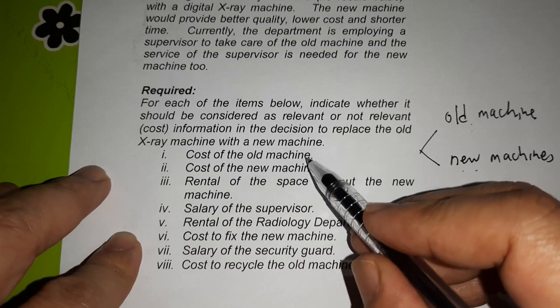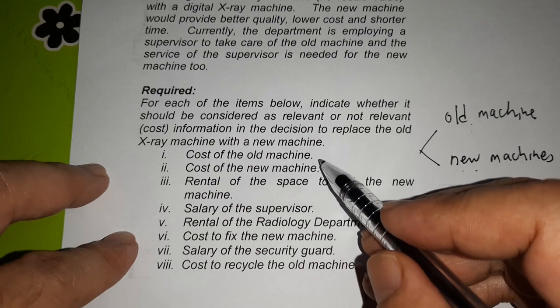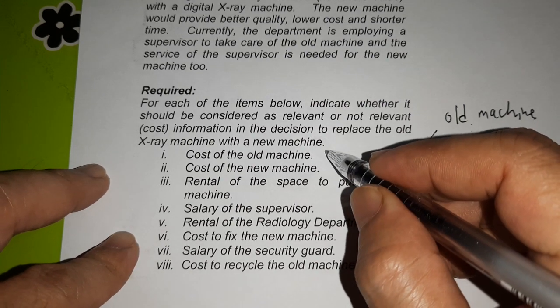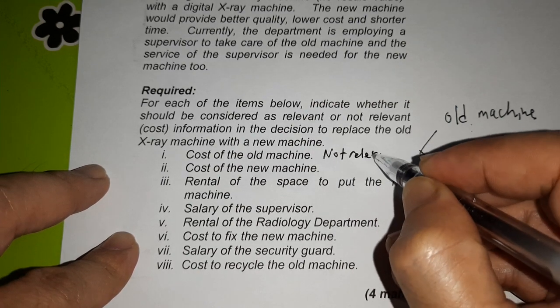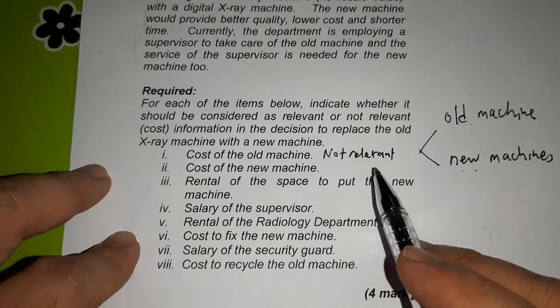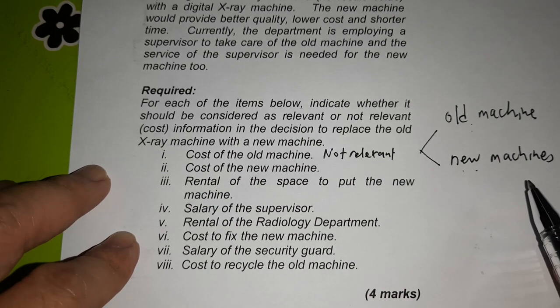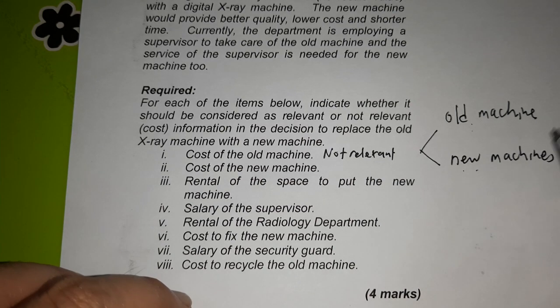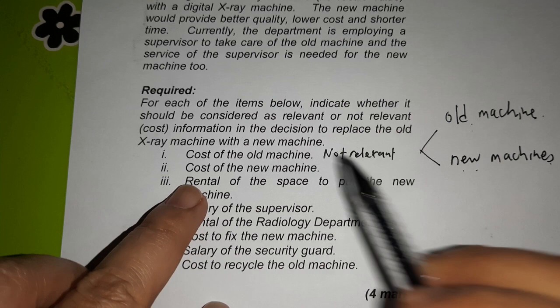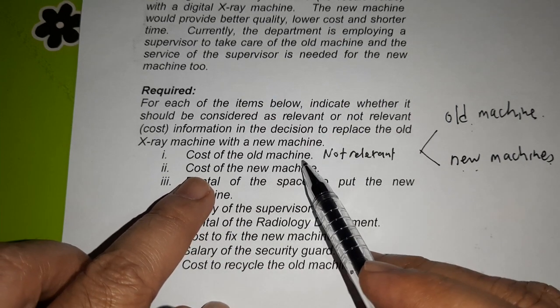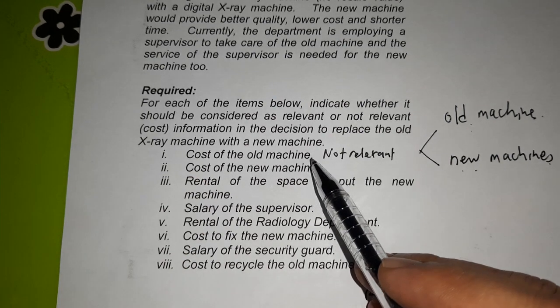Okay, the answer is cost of the old machine is not relevant. Why is it not a relevant cost? Because no matter whether the hospital uses the old machine or new machine, the cost of the old machine has been paid and will not change.